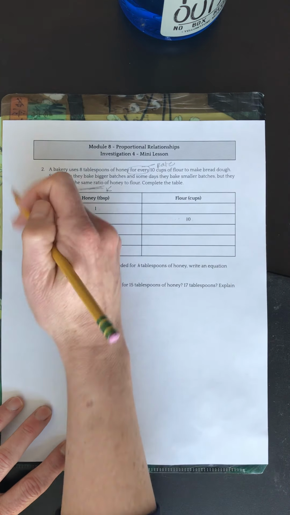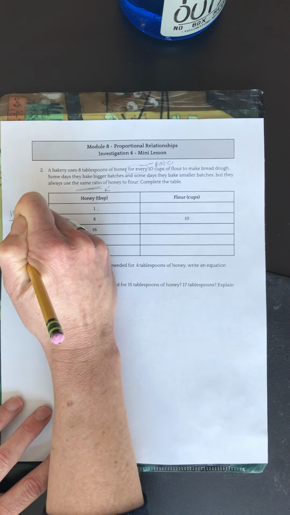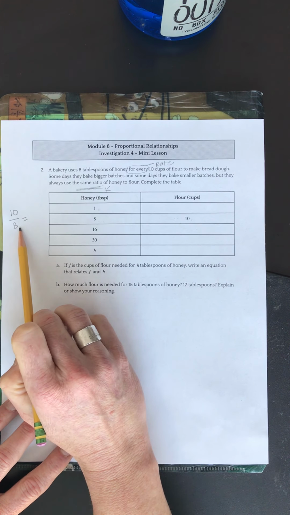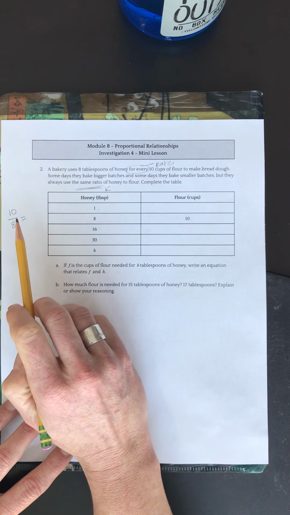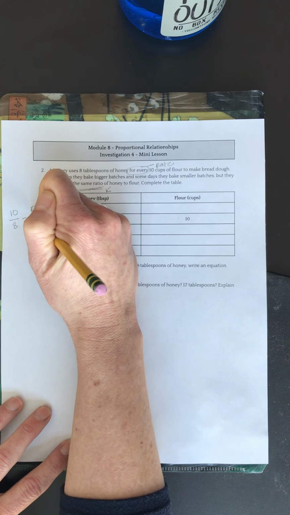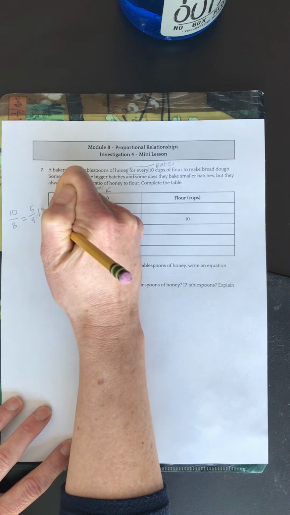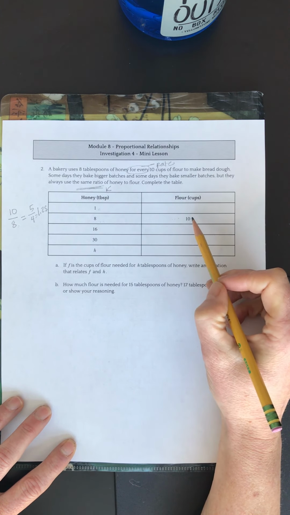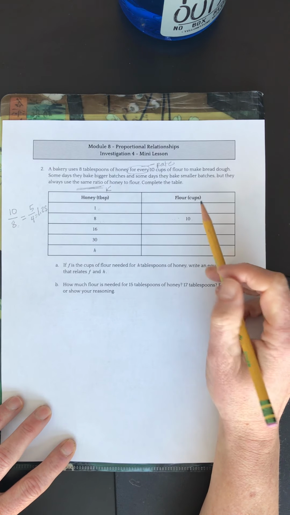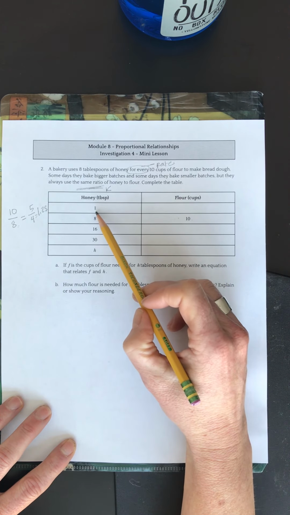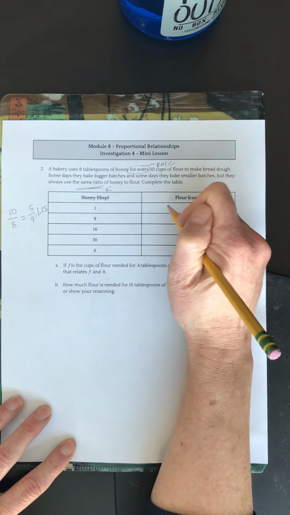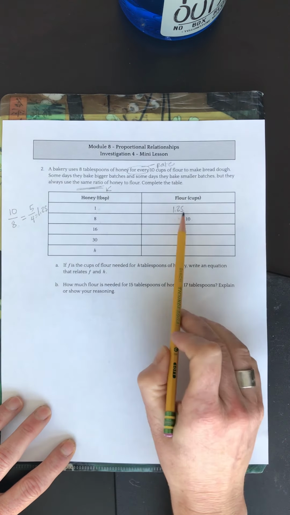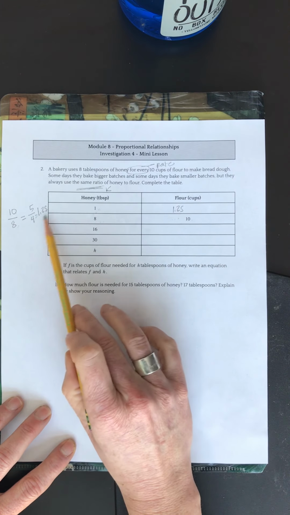And so maybe I might start by thinking, okay, 10 divided by 8, because this is 10 cups of flour for every 8 tablespoons of honey, but I only want 1 tablespoon of honey, and so that's going to be 5/4 or 1.25. Either one would be fine. And so I know that for every 1 tablespoon of honey, I'm going to use 1.25 cups of flour. And so having this unit rate here is a really valuable place to start.